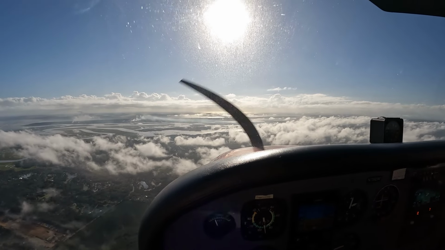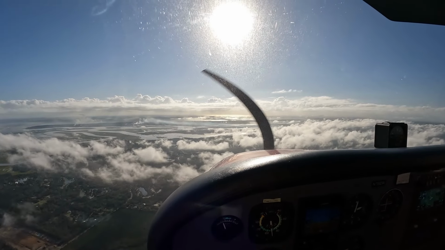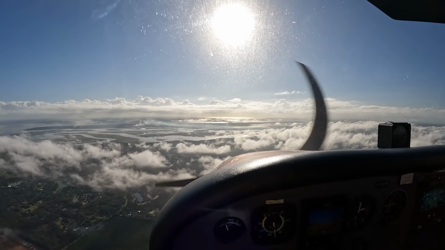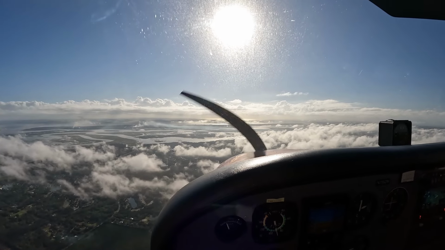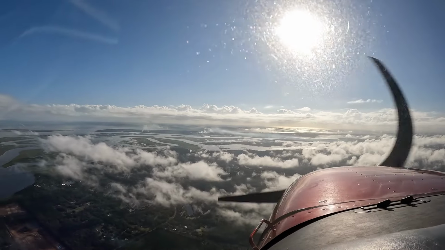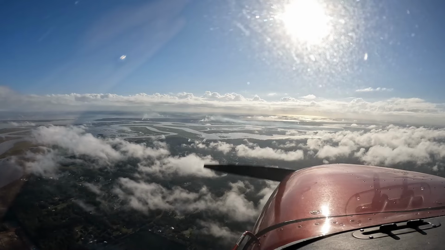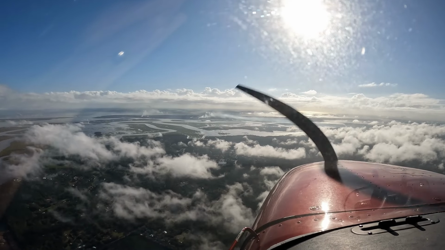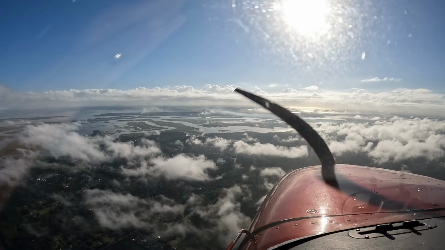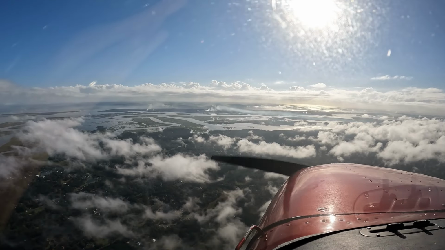Alright, so 0.6 from our final approach fix, 2000. Bypass coming in. Start pulling back some power so we can slow down. Showing that 20 degrees of flaps. I can see off the paper mill there's definitely a very light wind out of the northeast. Sounds good.